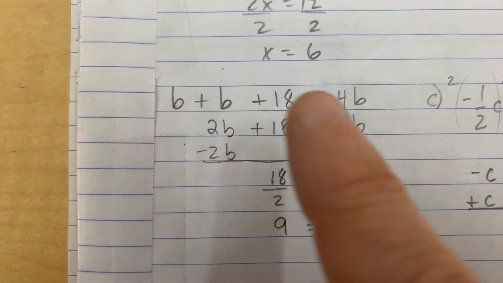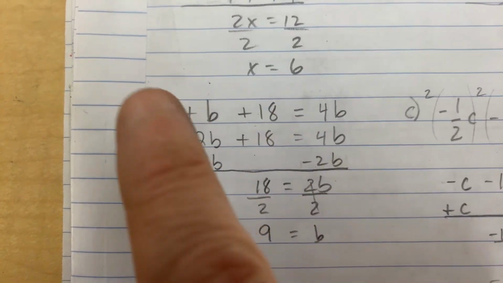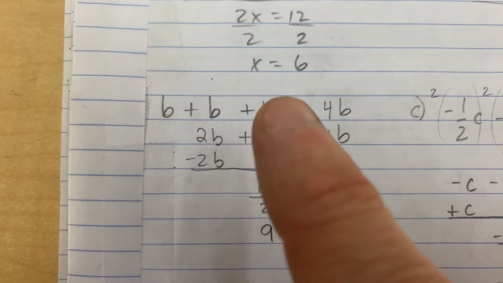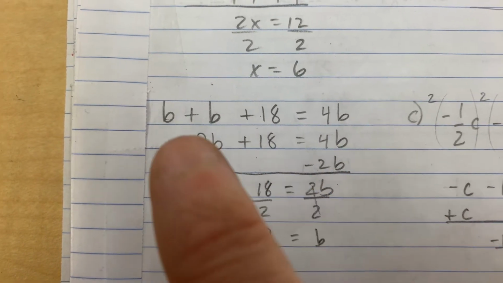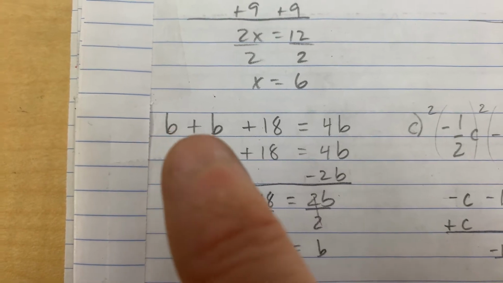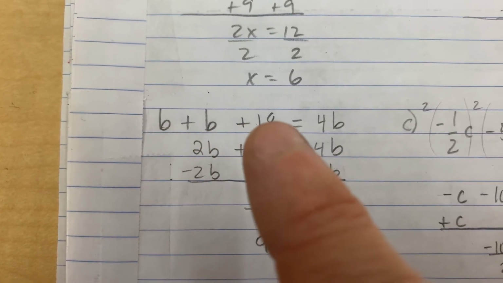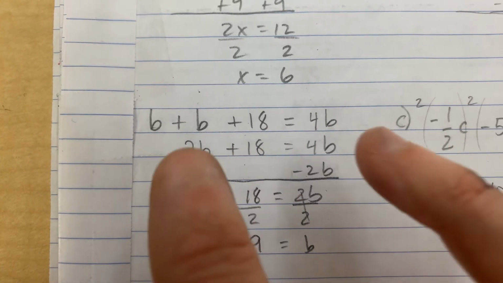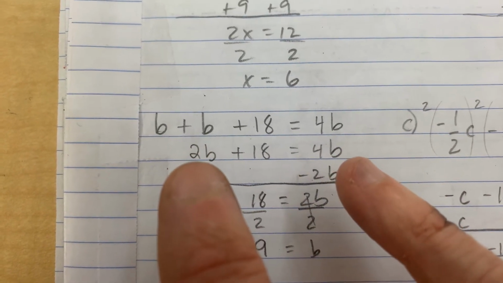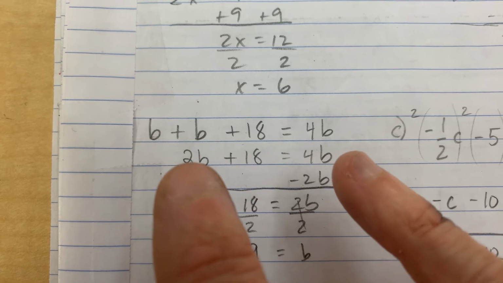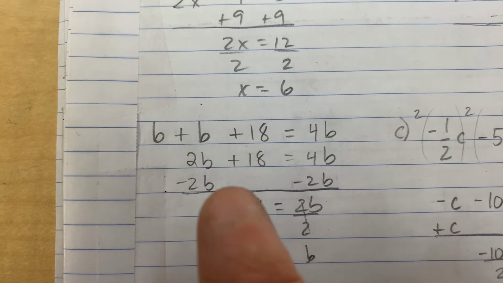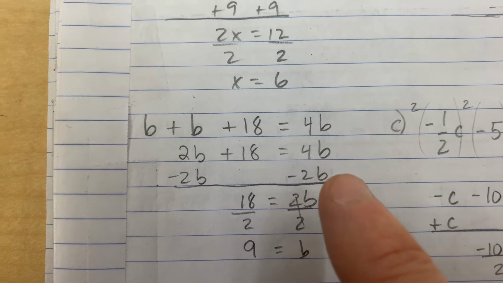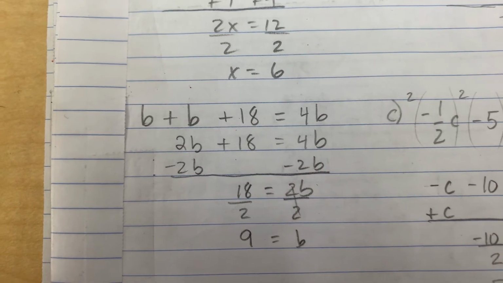Look at this problem. You're going to have to simplify this expression first and then tackle the problem of collecting variables. So a basketball plus 1 basketball plus 18 can be simplified to 2 basketballs plus 18. And now you have a variable in each expression. I decided to move the basketballs to this expression. And then you had a one-step equation to complete.